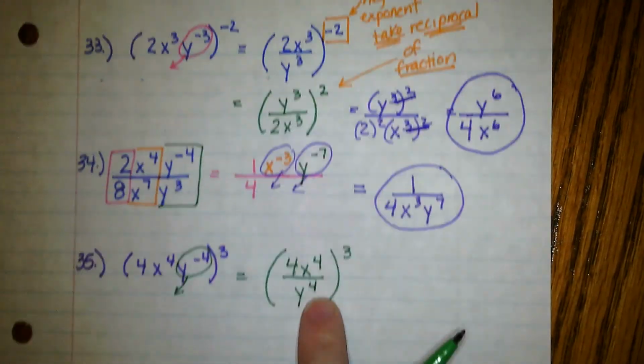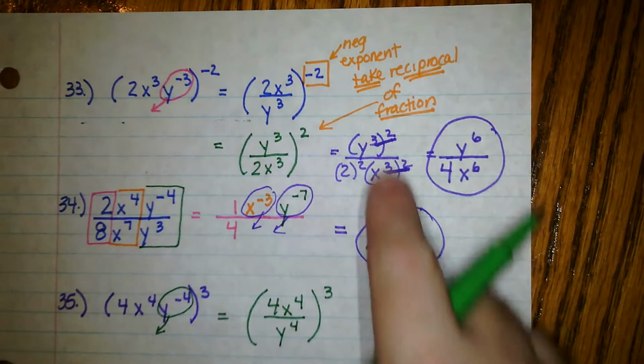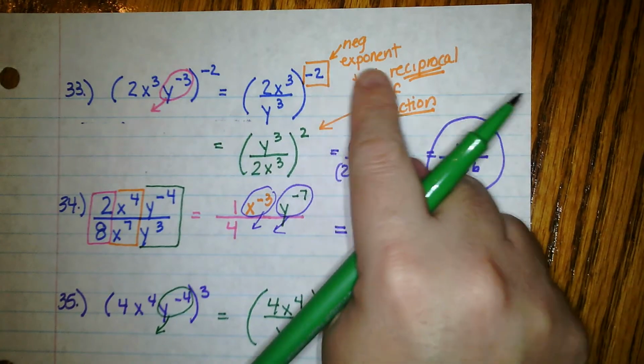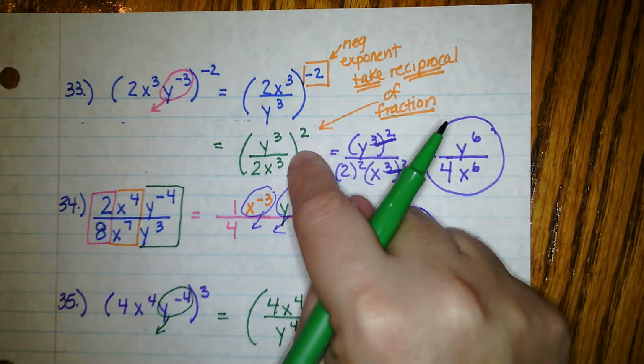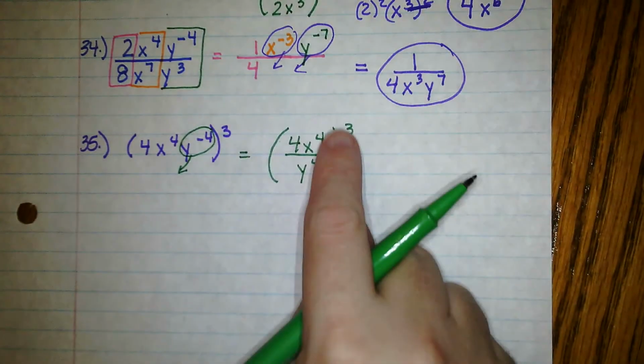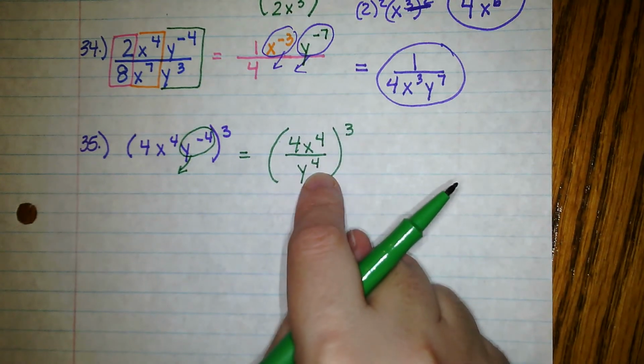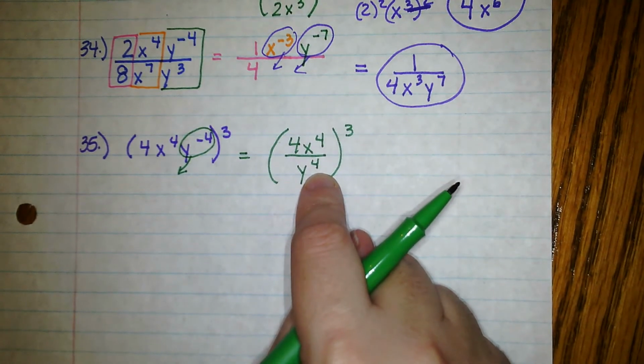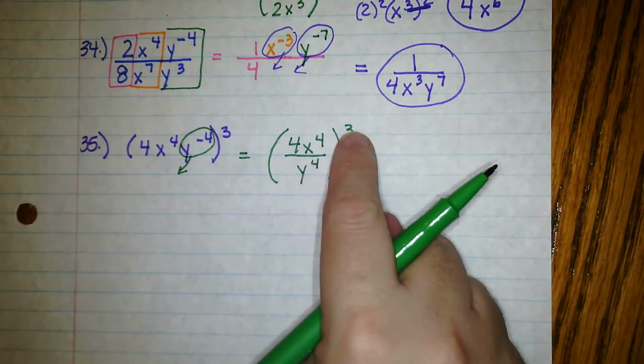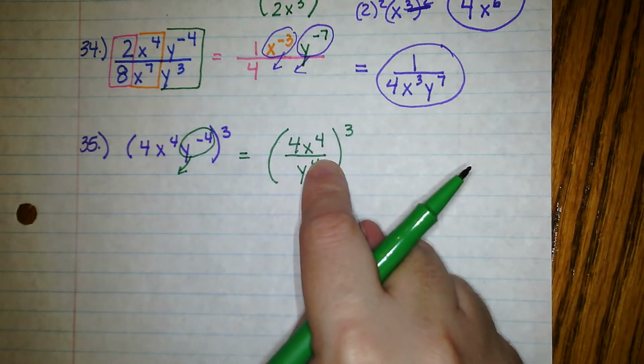Now, if you look real quick up at 33, this one had a negative exponent, and that's why we took the reciprocal. This one, however, is not a negative exponent, so we're not taking the reciprocal. We just simply have to distribute the exponent to all of the terms.